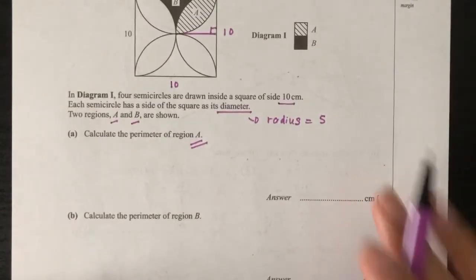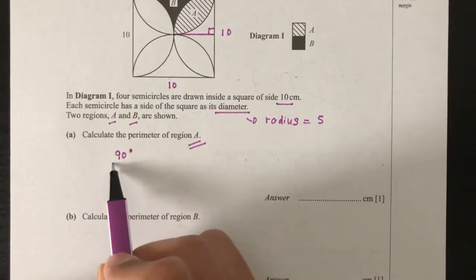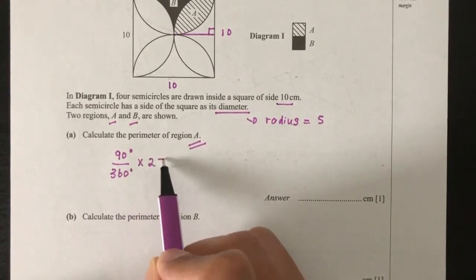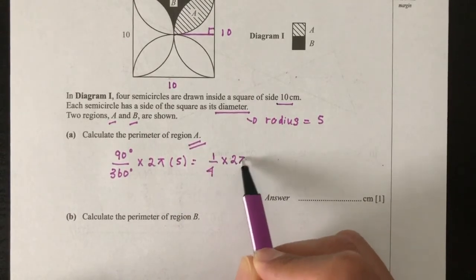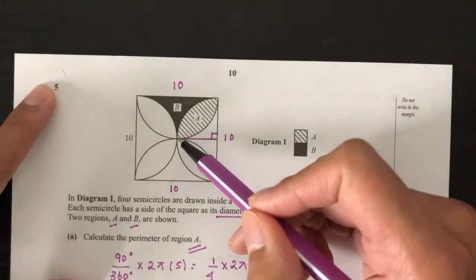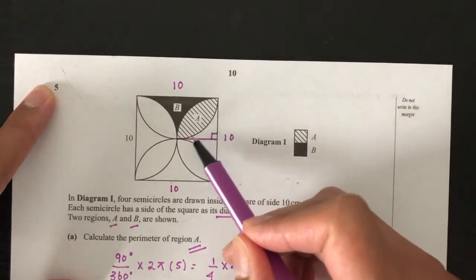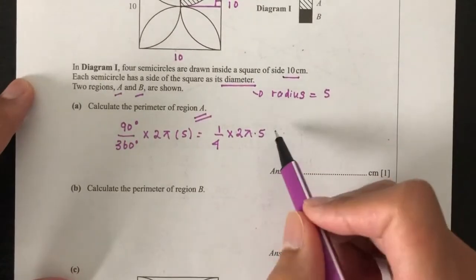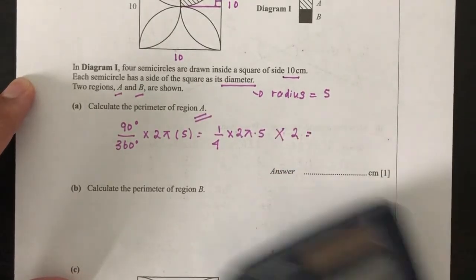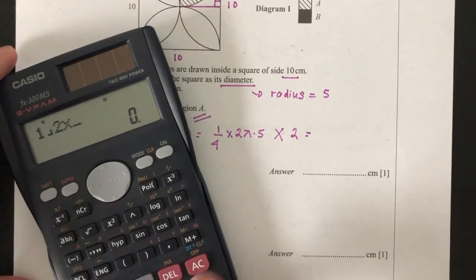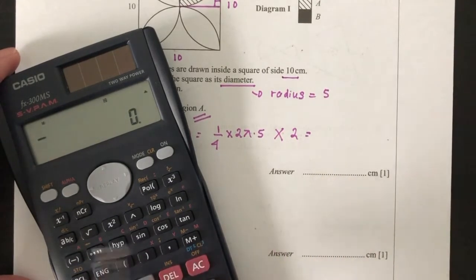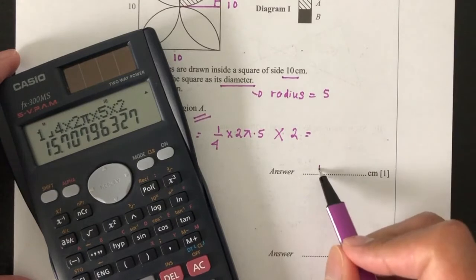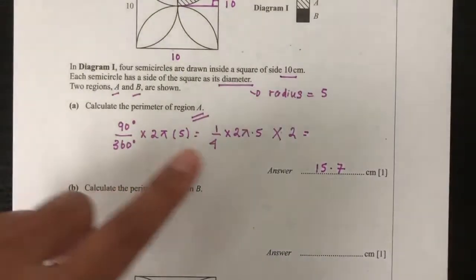Okay, let's do that. So how do you find length of arc? As you guys know by now, it is angle, which is 90 degrees, over 360 times 2 pi r, radius is 5. That will be 1 over 4 times 2 pi times 5. Now, this is only for this arc. So as we know, we have to find this one as well. But these are the same, so we can just times 2 to find the perimeter. So 1 over 4 times 2 pi times 5 times 2. That should be 15.7. So the perimeter of A will be 15.7.